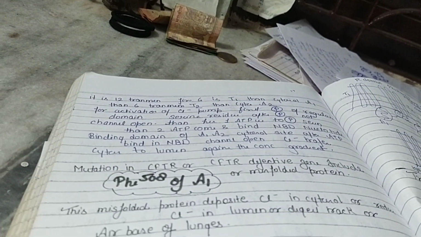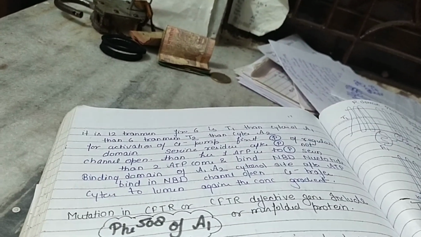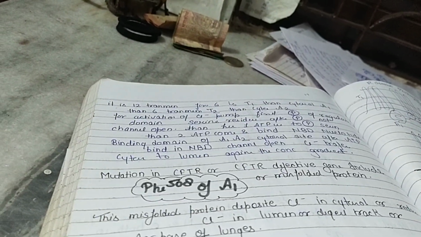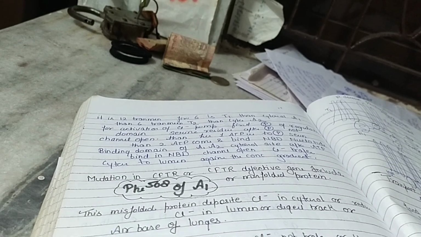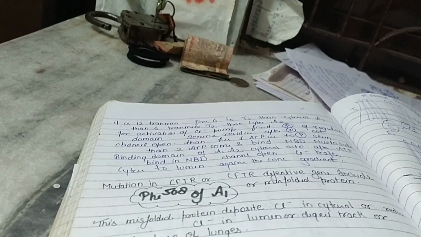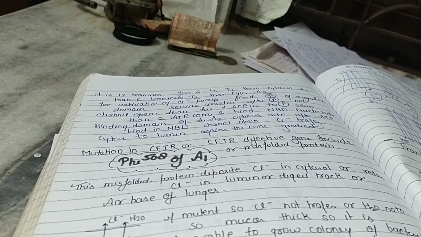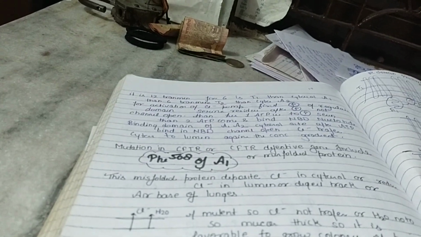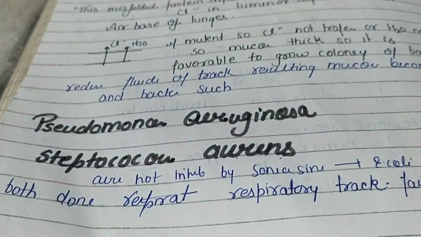If chloride is not transferred, water is not transferred, so mucus becomes thick and is favorable for bacterial colonies to grow. Reduced fluid in the tract makes mucus dry, and bacteria responsible for the disease, Pseudomonas aeruginosa and Staphylococcus aureus, are not inhibited. They affect the respiratory tract and are responsible for respiratory failure.